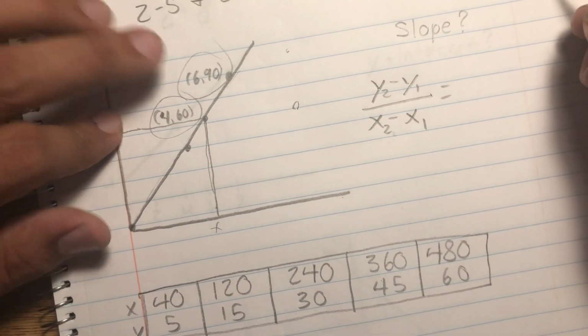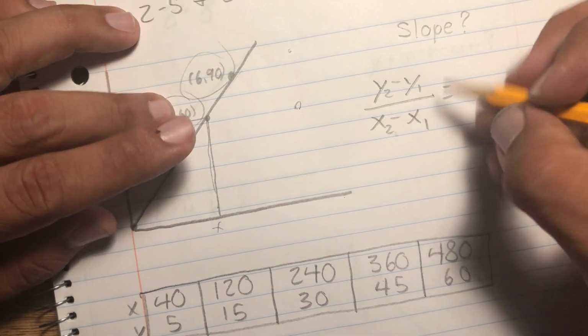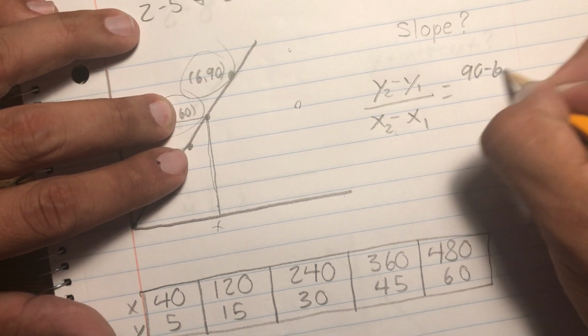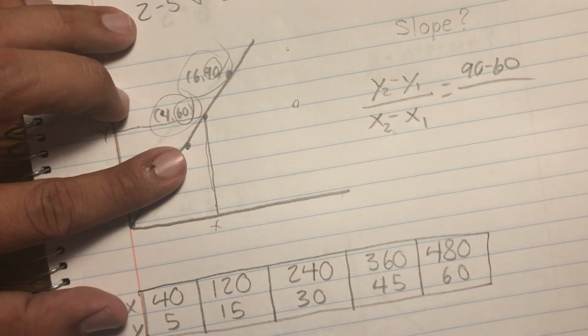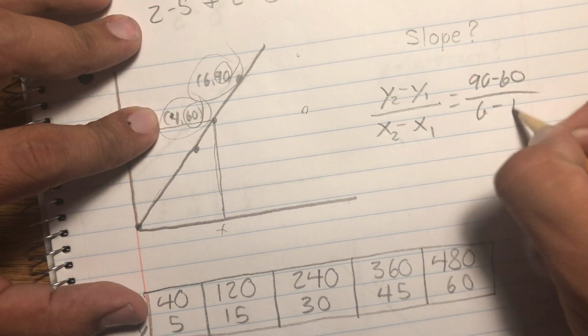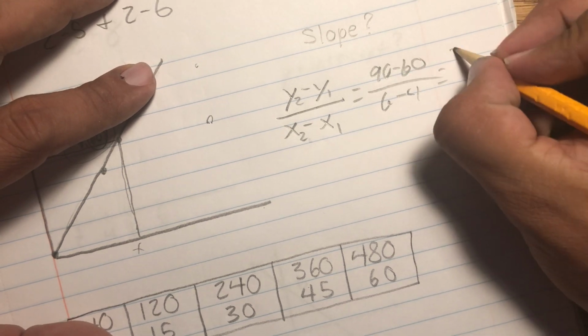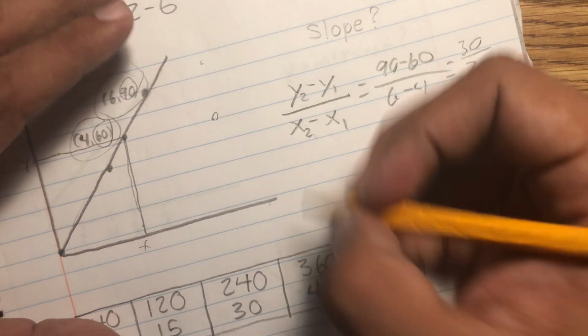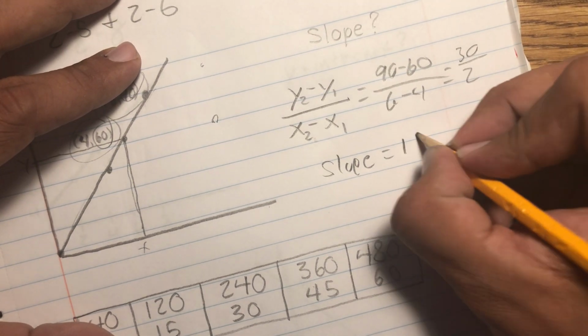So we've got 2 points here. We have 2 y's. So let's start with the top. 90 minus 60 is going to be on the top. Those are y's. The second numbers are the y's. Then we're going to go to the x's. 6 minus 4. So the answer to that problem is going to be 90 minus 60 is 30, and that's going to be 2. So the slope is 30 divided by 2, which is 15.